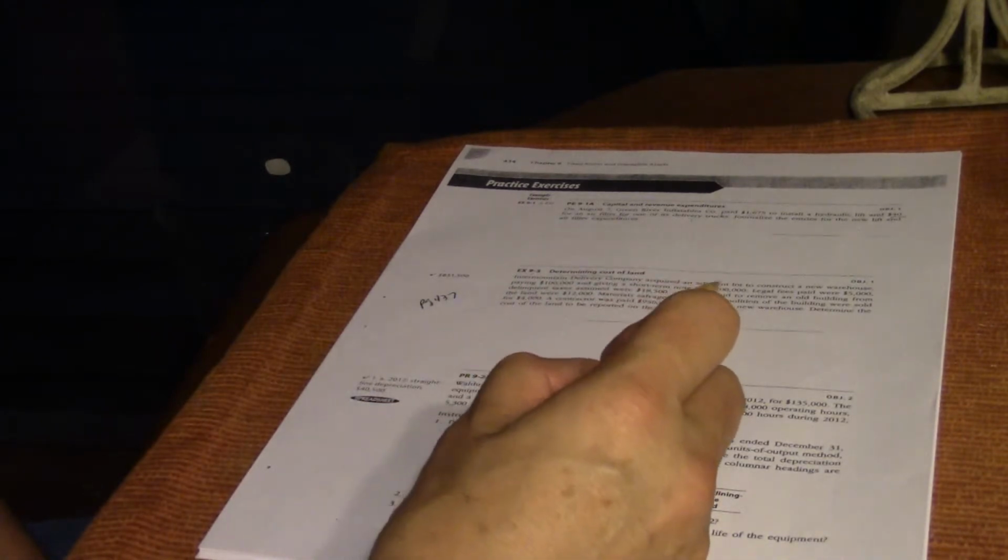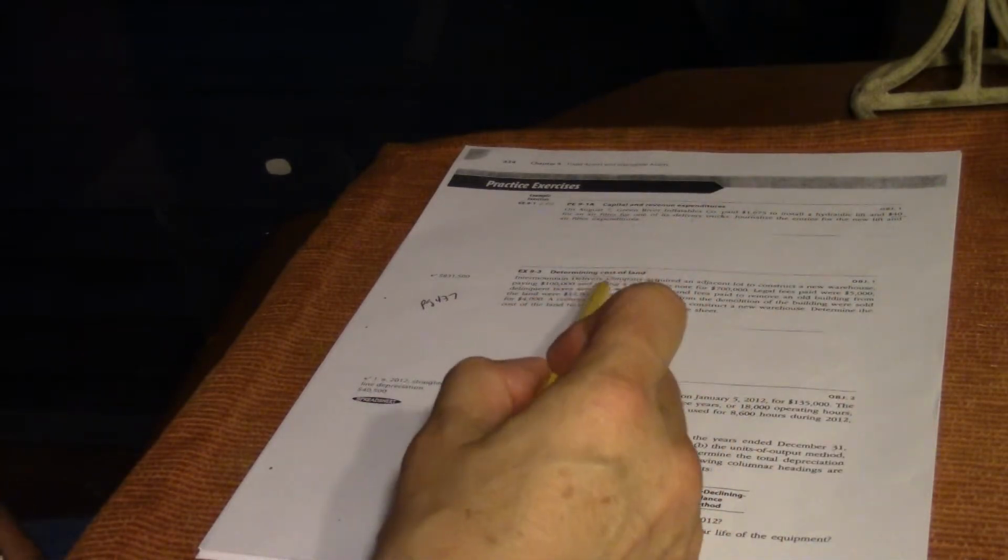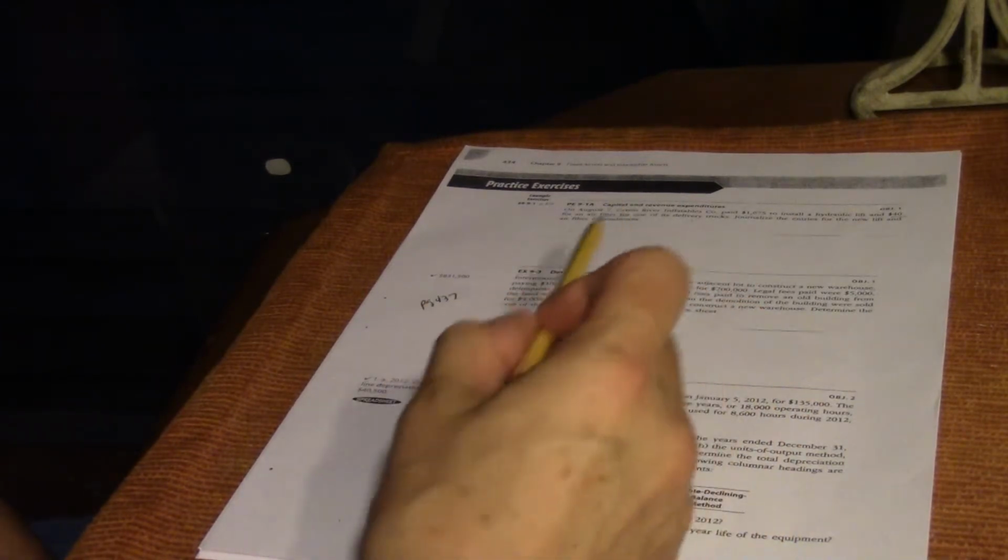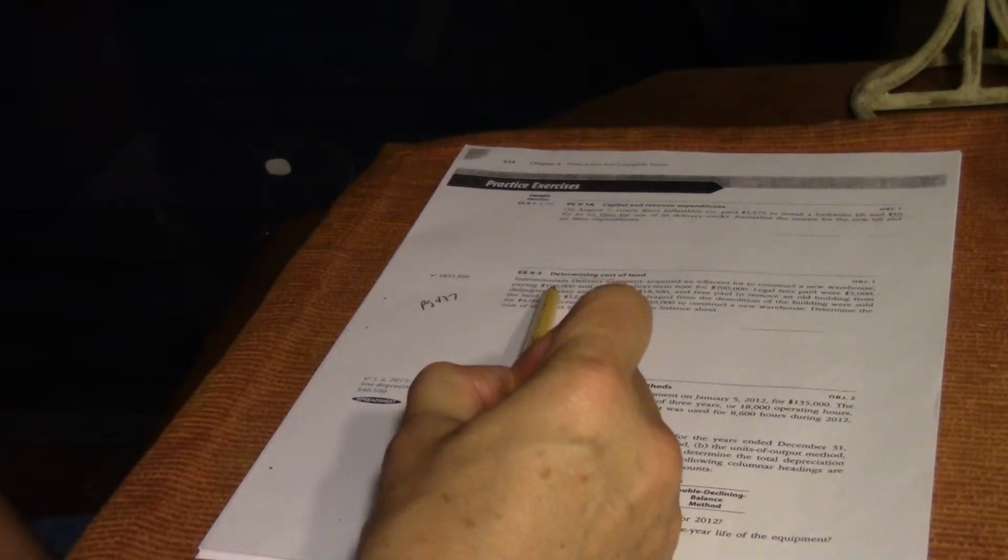They acquired an adjacent lot to construct a warehouse. They paid $100,000, so that's pretty easy. Gave a short-term note for $700,000. So they paid $800,000 for it. That's what that means. $100,000 in cash and a short-term note, $700,000.